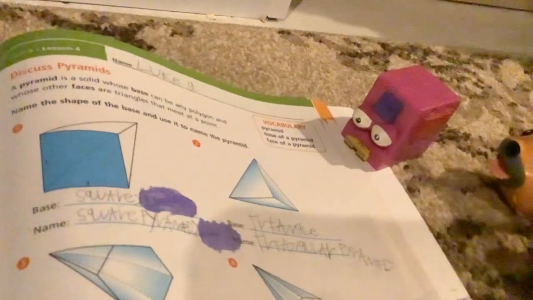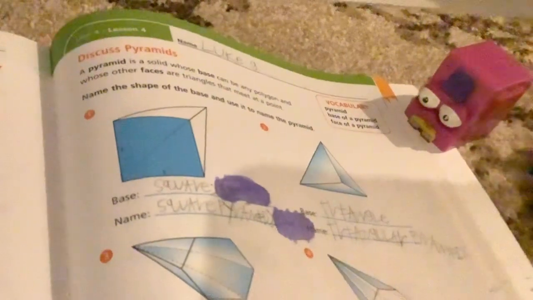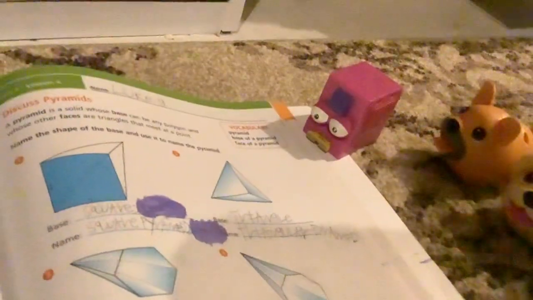Be careful. Remember how I said base? That's because pyramids only have one base. Prisms have two. But pyramids only have one base and lateral faces, which are completely connected together. They look curved. They're not completely curved, but they do look curved. So, just a little bit of math to help you here.